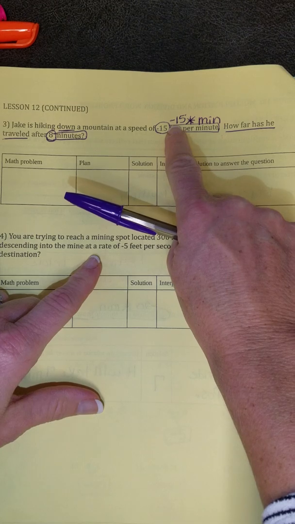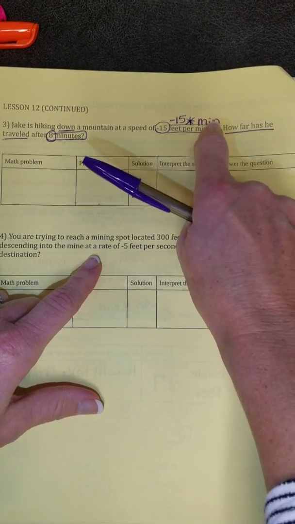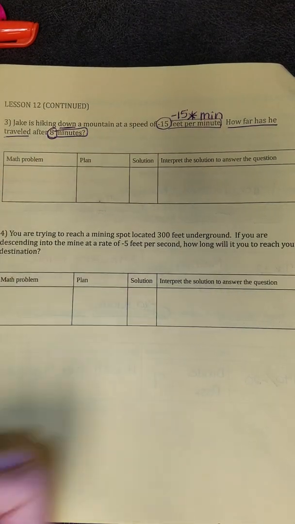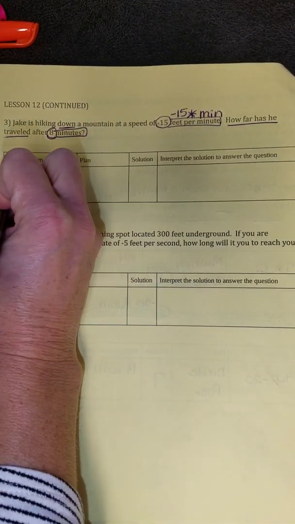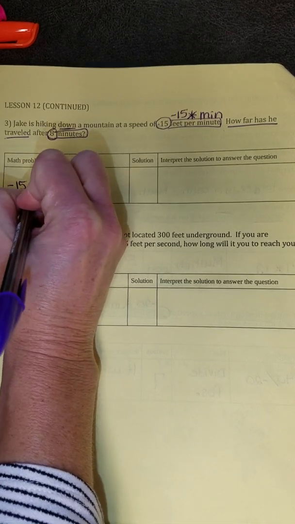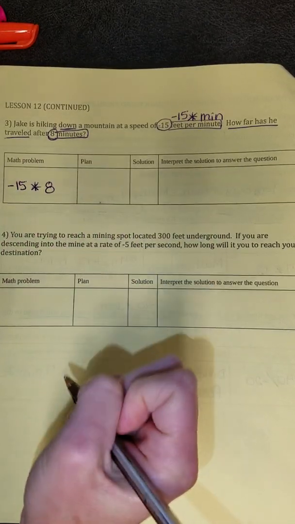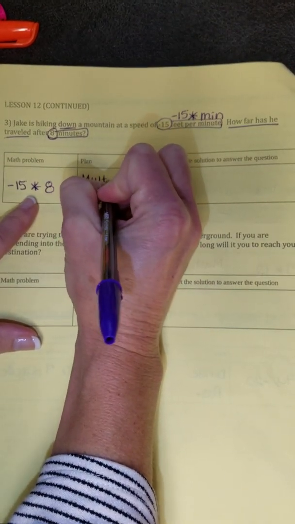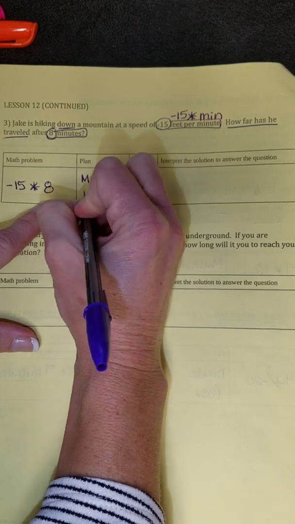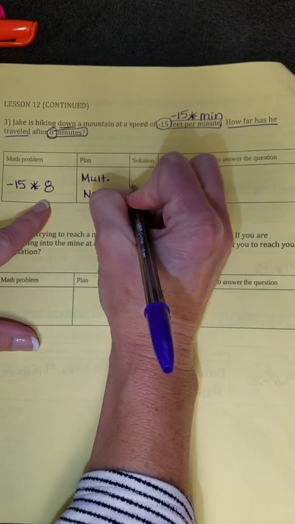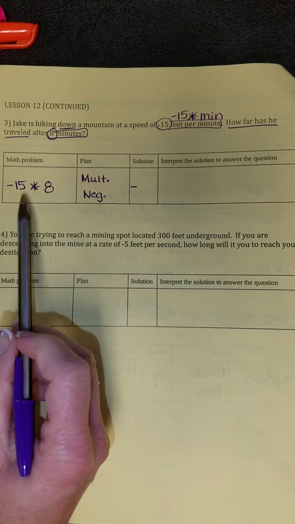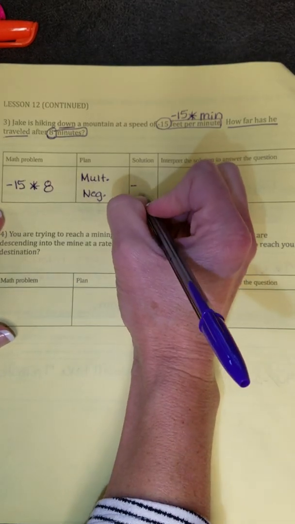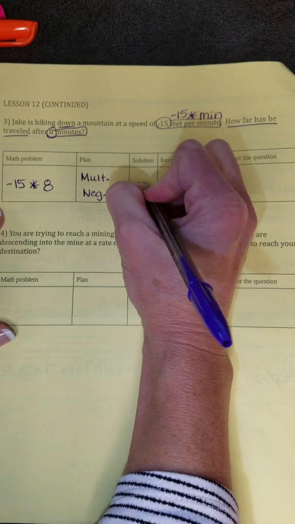So I'm going to multiply. This is negative 15 times number of minutes. Well, over here it tells me how many minutes we're going to spend, so I know that I can actually do a multiplication problem. So I'm going to have negative 15 times 8 because we're going to do it for 8 minutes. So my plan is that I'm going to multiply. I have a negative and a positive, so I know my answer is negative. So I'm going to put that there right now. And I'm going to actually multiply 15 times 8. And when I multiply 15 times 8, I get 120.